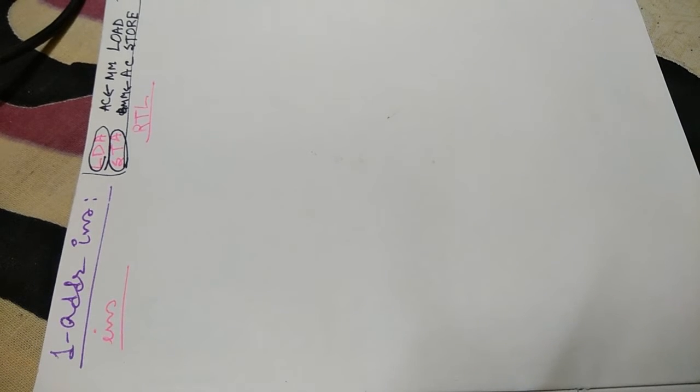In one address instruction, you need to remember two things. This is implied accumulator, and one address instruction you know already. So it is implied accumulator. Here, if I write add B, that means the content of accumulator and the content of M of B are added and the result is stored in accumulator.